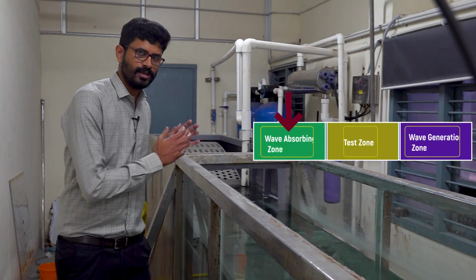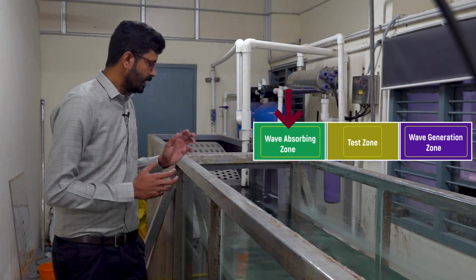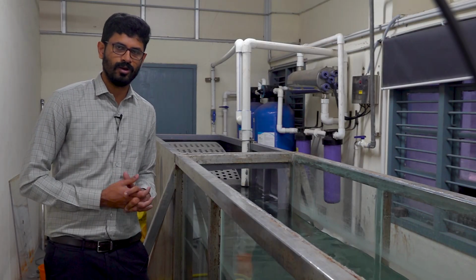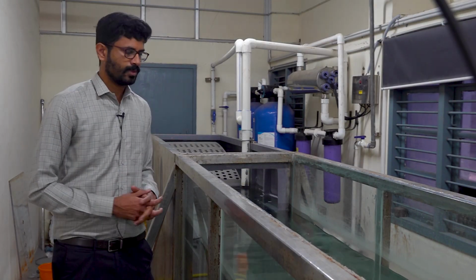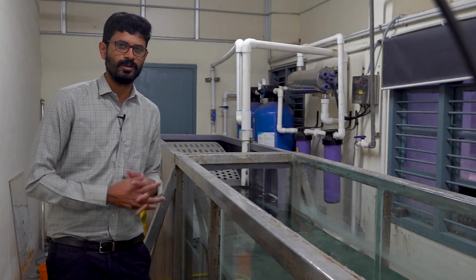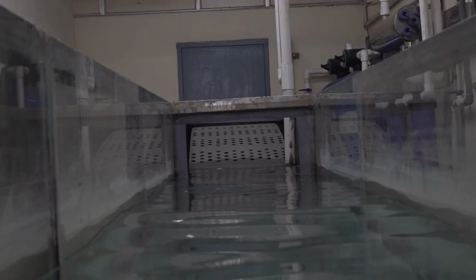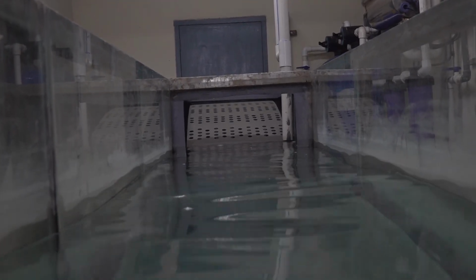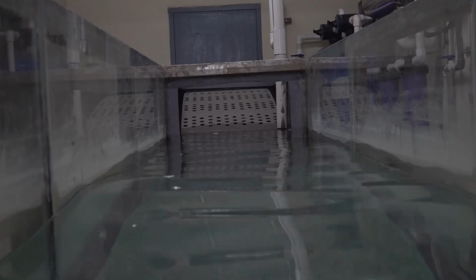We are presently standing in the wave absorbing zone. Passive absorbers are presently used here, but the recent developments are with active absorption. The advantage with passive absorption is that no power is required for absorbing the wave, and if you leave it for some time, the waves get settled. Whereas in the case of active absorption, it will also move out of phase with the waves that are coming, because of which the suppression of waves will happen quickly.